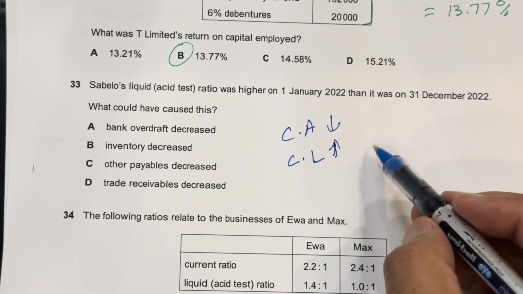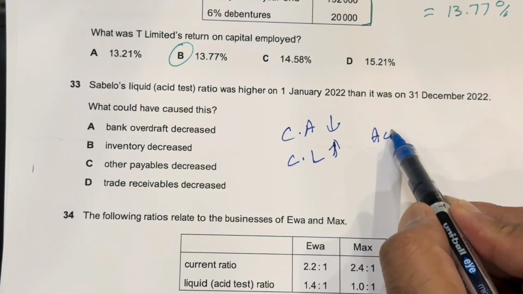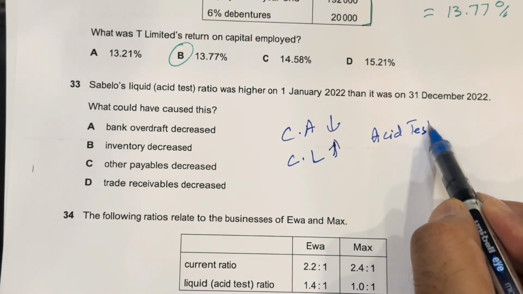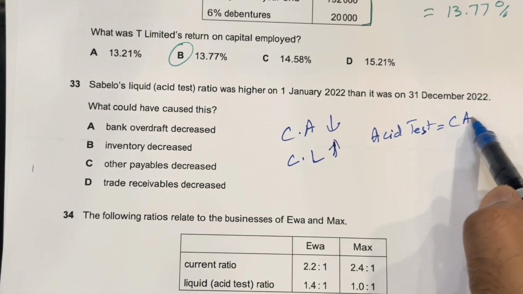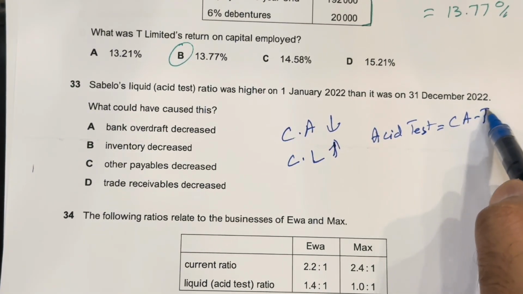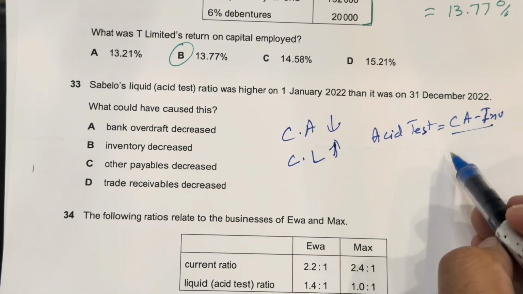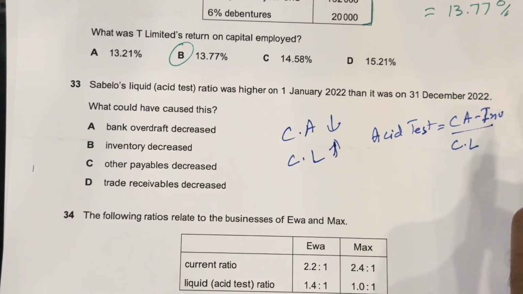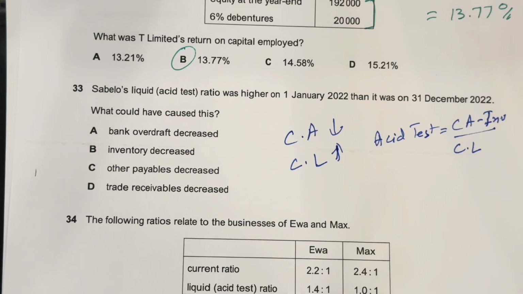If you don't know, the formula for the acid test is, I'm writing it, current asset minus inventory divided by current liability. So option number D is the right option.